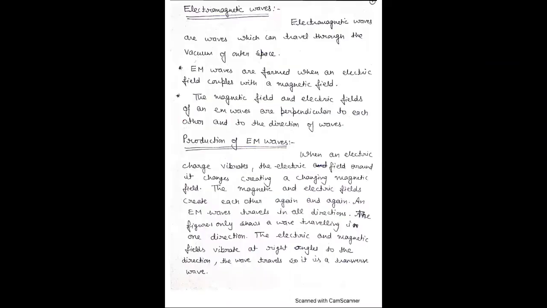Electromagnetic waves. As is clear from the name, electromagnetic waves are a combination of electric and magnetic, a combination of electric field plus magnetic field. Also, electromagnetic waves can travel through the vacuum of outer space. EM waves is the short form of electromagnetic waves.